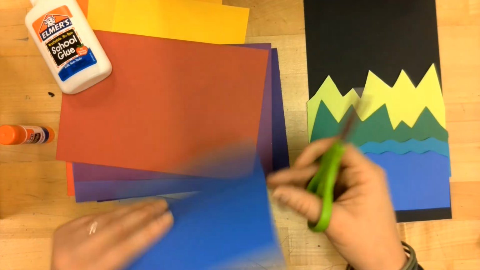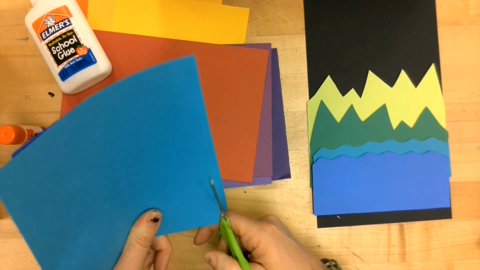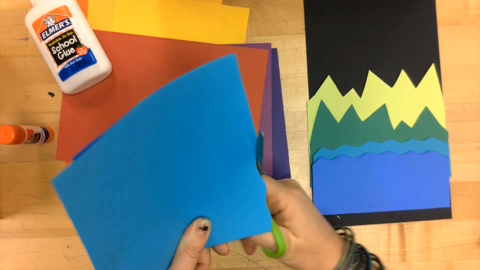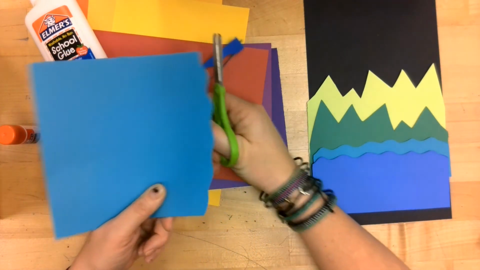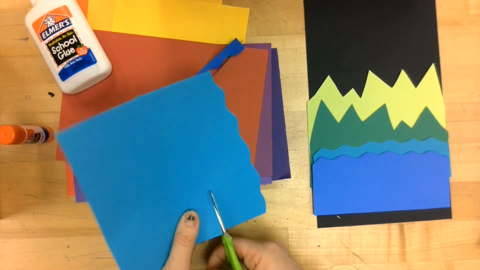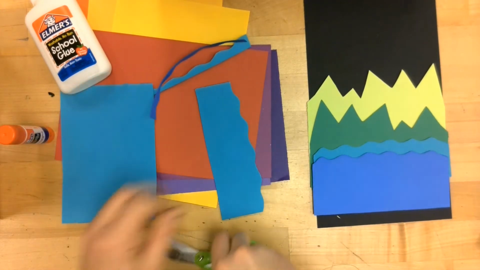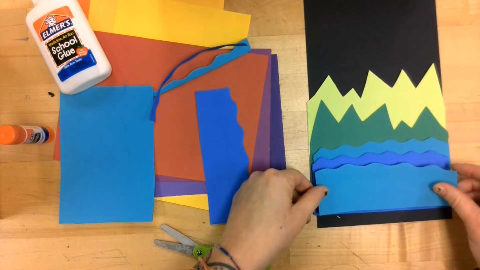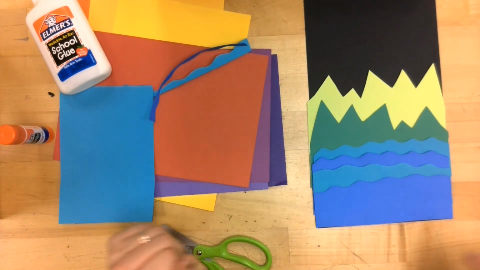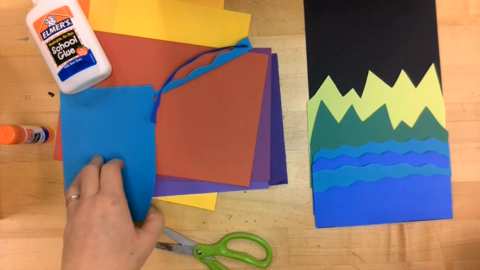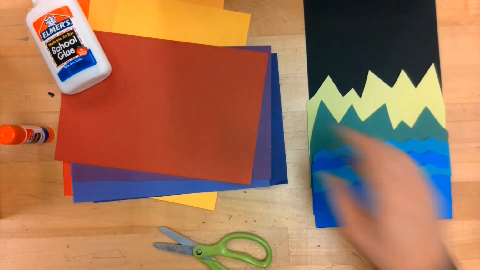And I think I'm going to go ahead and cut at least one more layer of my water here. All right, I think that looks good for my water. So I'll get this paper out of the way as I'm moving through here.